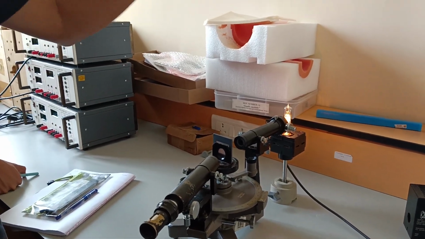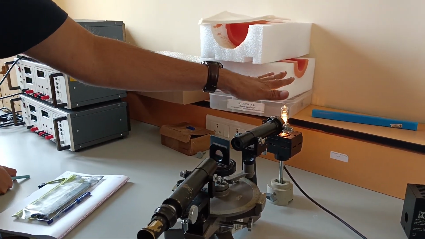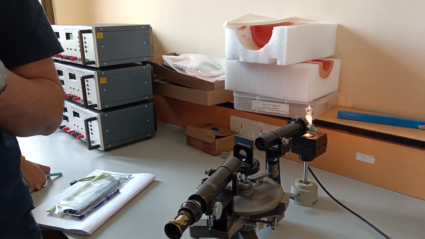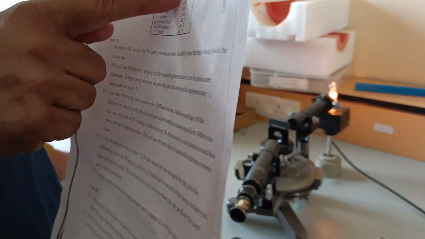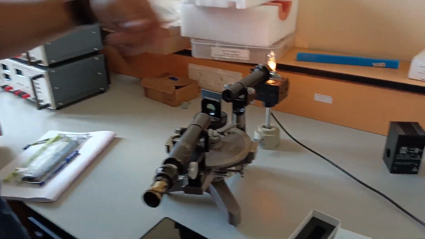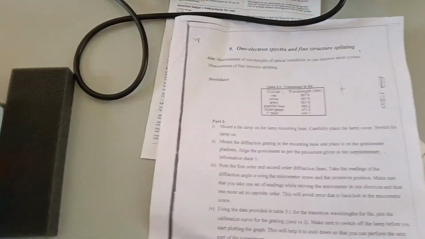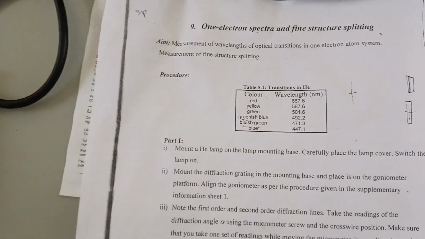Then what you do? This is helium. You will do the calibration with helium. Helium transitions we will give you. It will be written on this paper. See this? These are the helium transitions. And this is a helium lamp. So you will measure it, then you will switch it off, wait for 5-10 minutes to let it cool down.